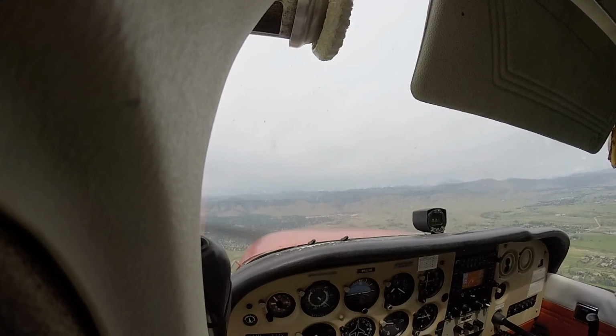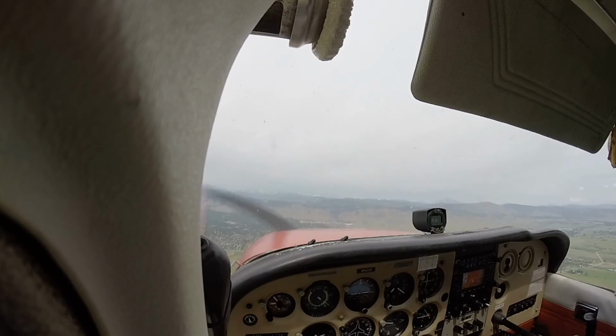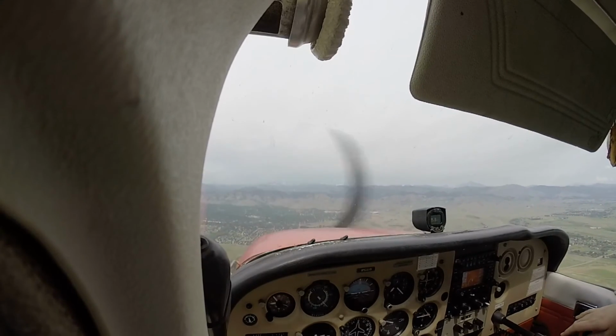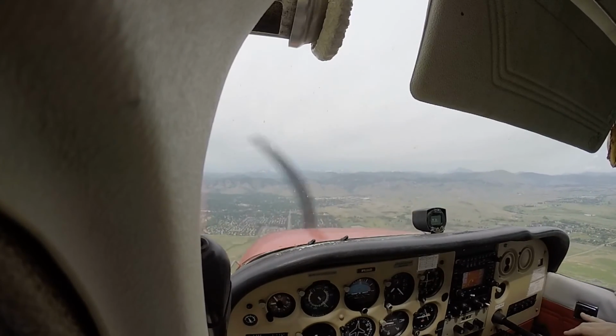There's a guy that's entering right behind us. I don't know if he's talking on the radio at all or not. Cessna entering the downwind, are you on frequency?